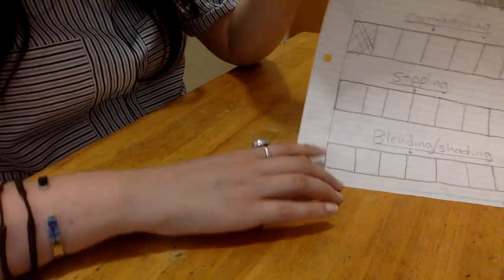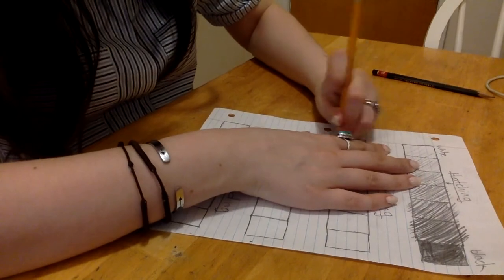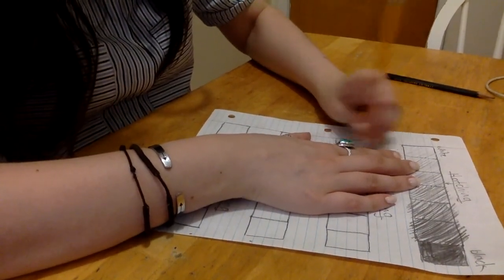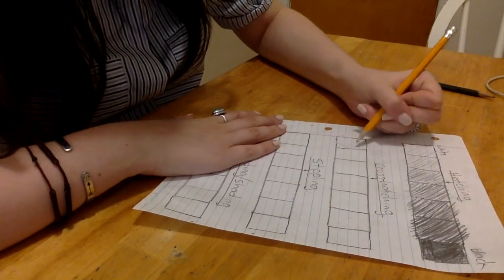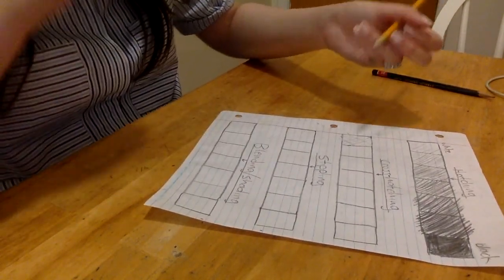I realize I might have shaded a little too much on this one because I want it to be white. So I might just erase it and add a little less lines. There we go.